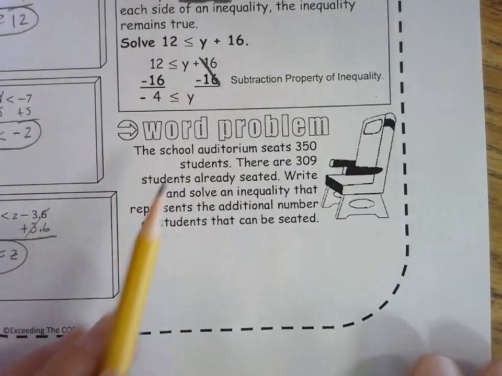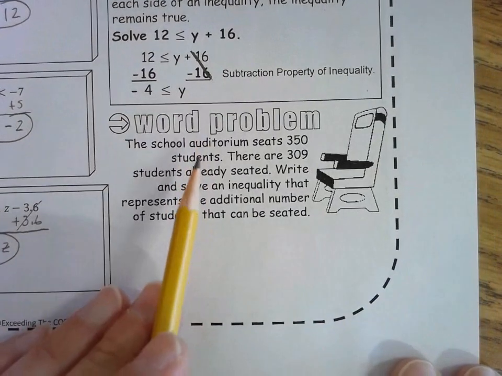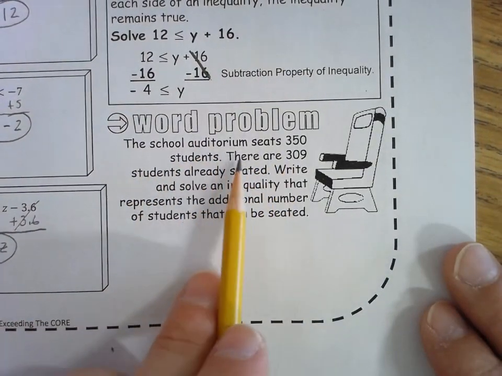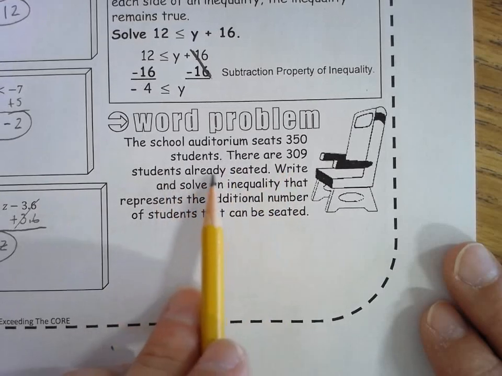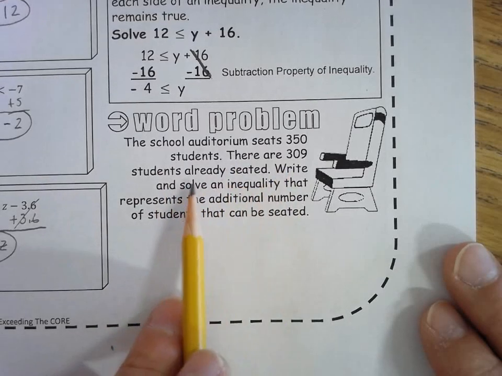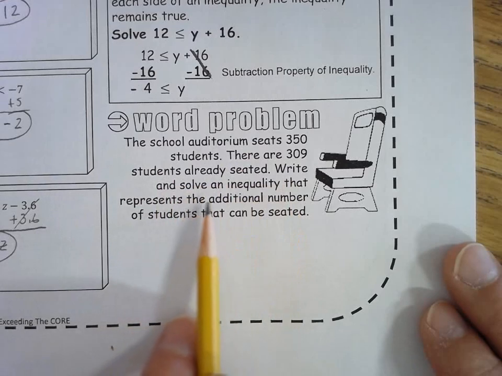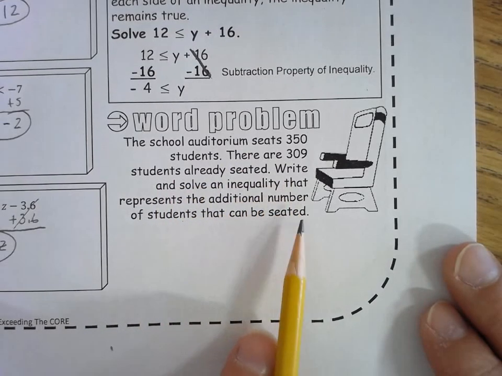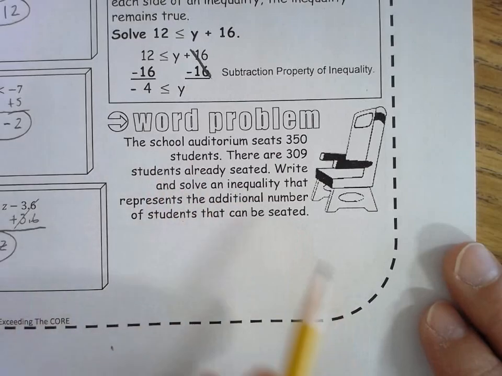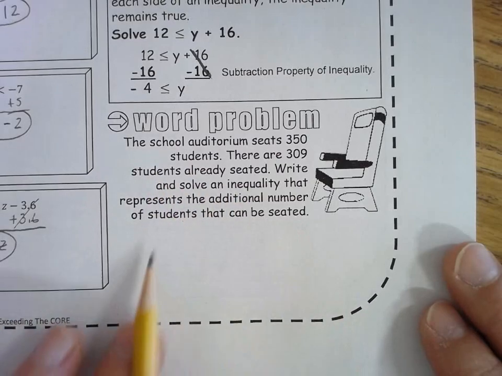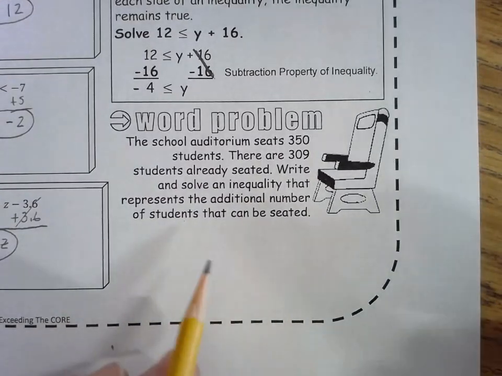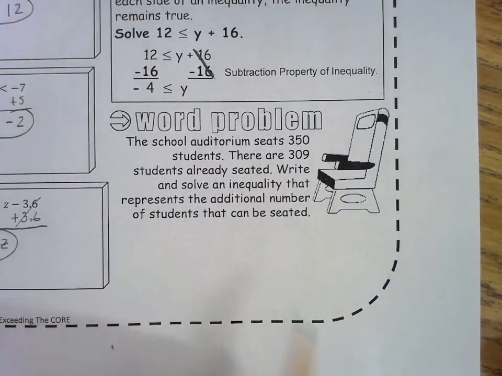All right. The word problem. The school auditorium seats 350 students. There are 309 students already seated. Write and solve an inequality that represents the additional number of students that can be seated. All right? So pause the video. You guys try to come up with an inequality and then show me what you have, and we'll see if we have similar inequalities. All right? So pause the video.